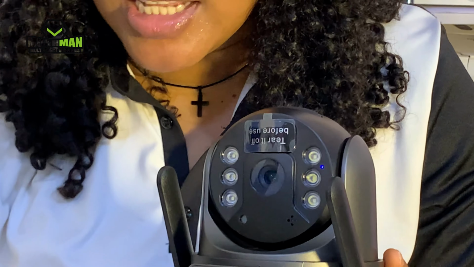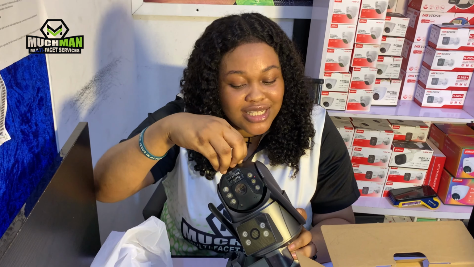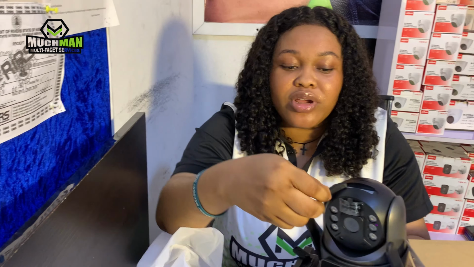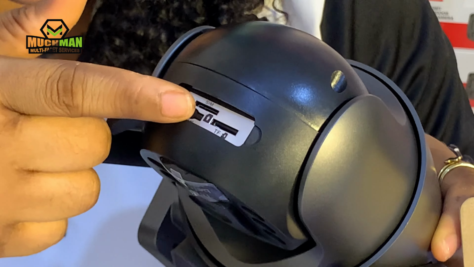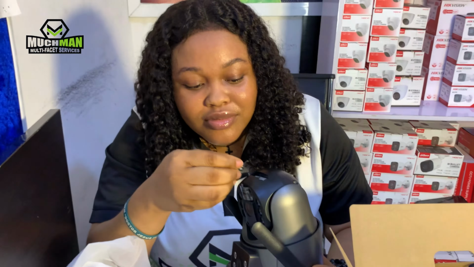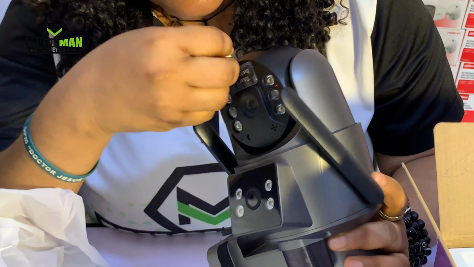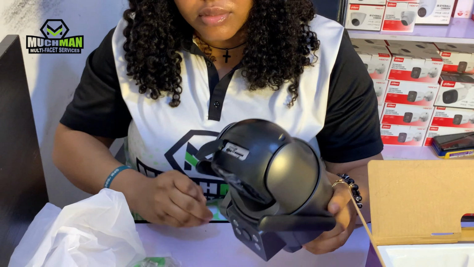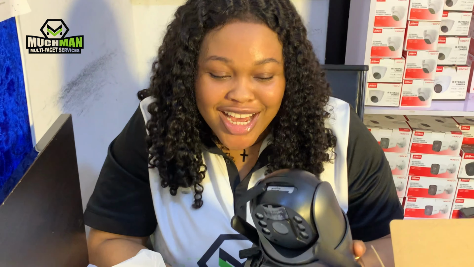So after that, what I'm going to do is to insert my SIM card and my memory card. Let me show you where to insert the SIM card and the memory card. This spot here is for both SIM card and also for memory card. So as you can see, I just finished inserting my SIM card and my memory card.